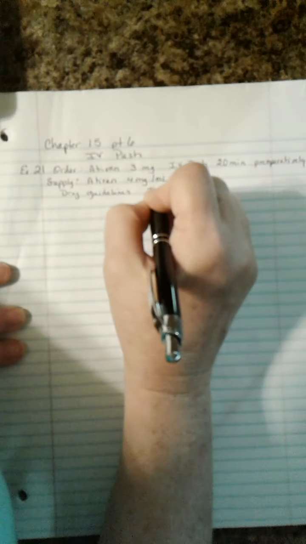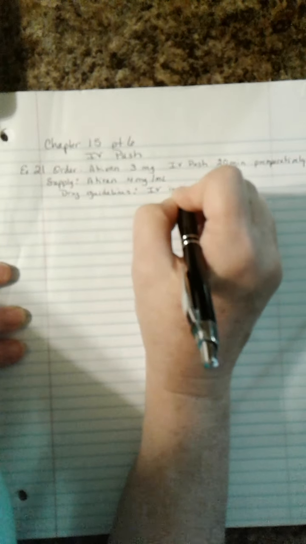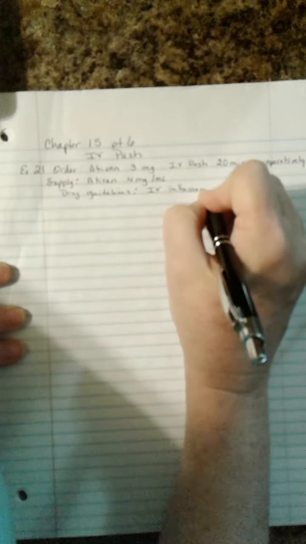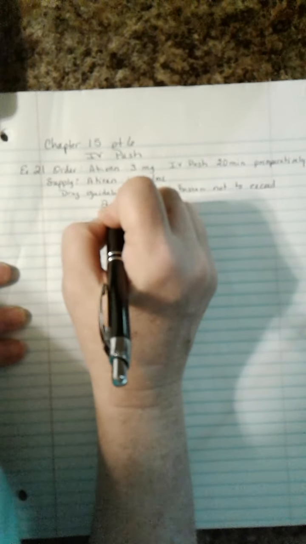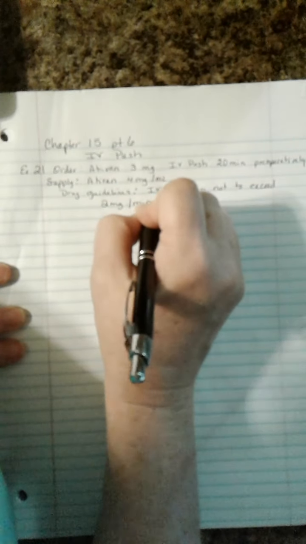IV infusion, not to exceed 2 milligrams per minute. And it's wanting to know how much we're going to administer and then what's the safe infusion time. The safe infusion time is how much are we going to give over 15 seconds. So the first thing we want to know is how much we're going to give. Okay?